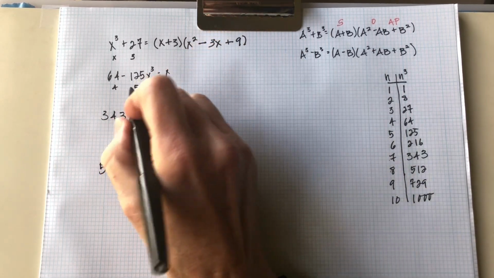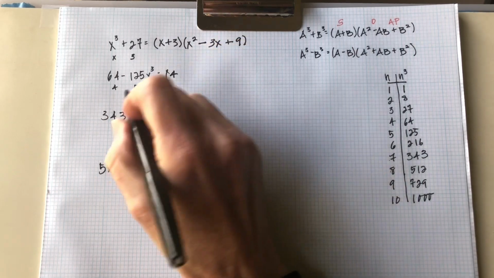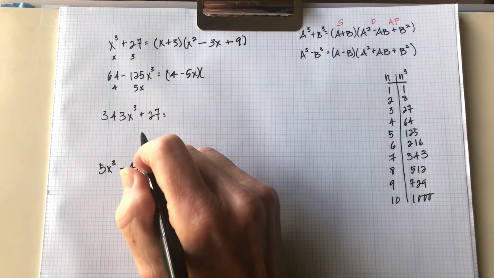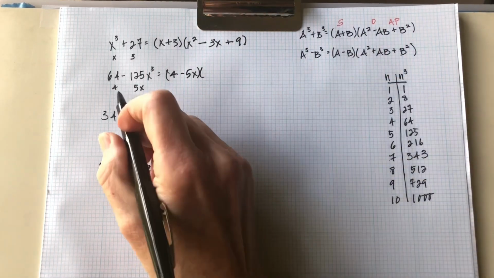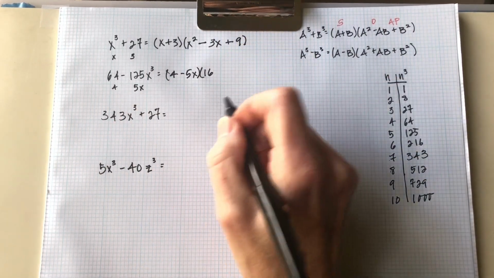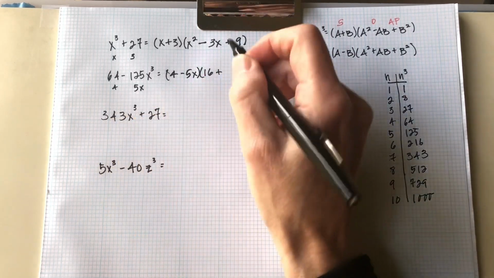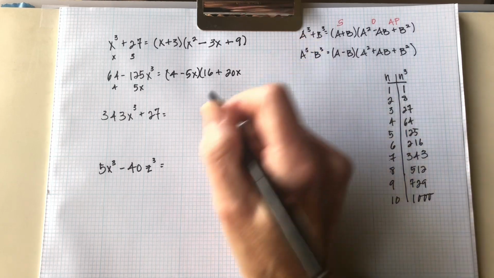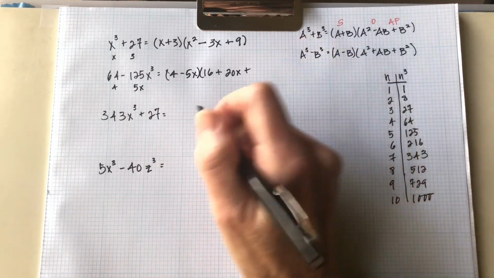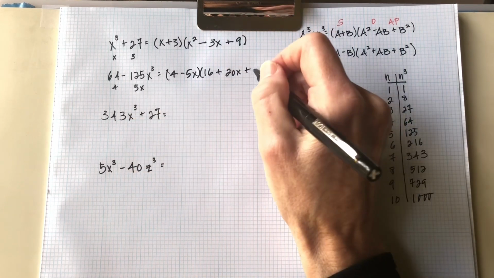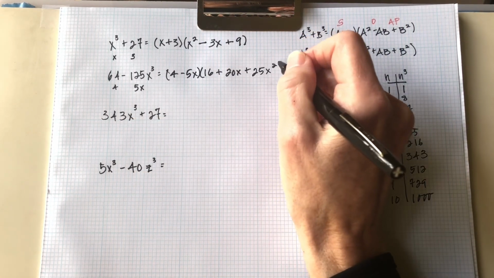So we're going to have 4 minus, right, same sign, 4 minus 5x times, and then we're going to have our a squared, so it's going to be 16, an opposite sign, and a times b, that's 20x. And then always positive, we're going to have this quantity squared, which will be 25x squared.